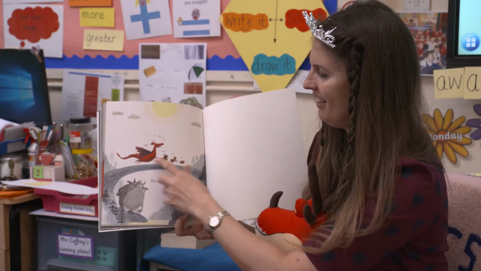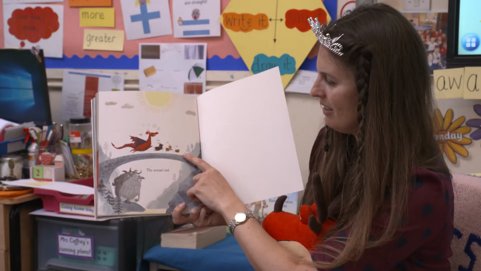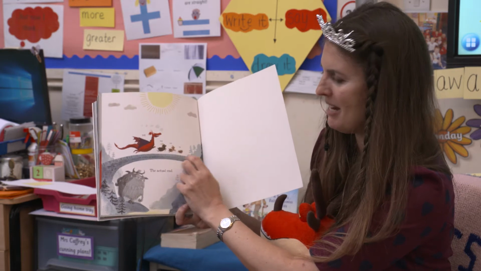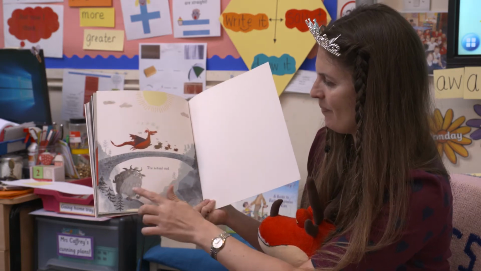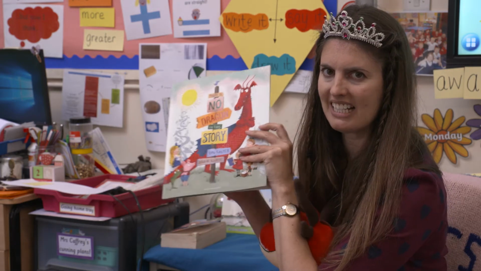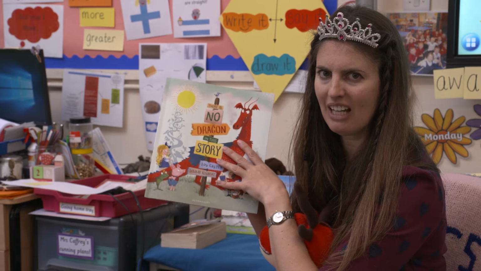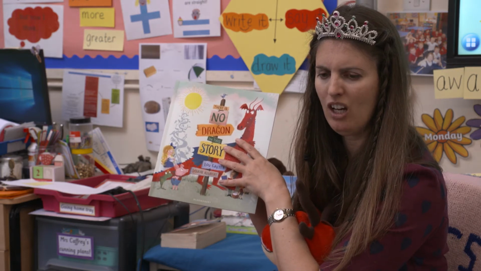Oh, look. Trip, trap, trip, trap, trip, trap. What story's he gone into now? We know that one, don't we? 3 Billy Goats Gruff. The actual end. And there's the troll. What a lot of stories that dragon visited. Did you count them? How many do you reckon there were? I think there were quite a lot.